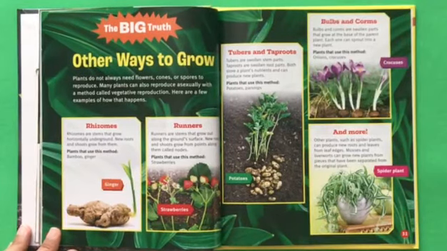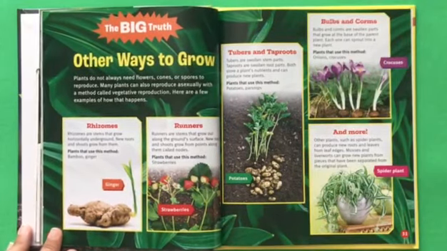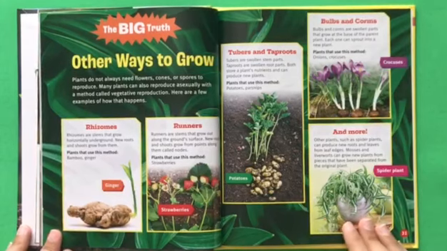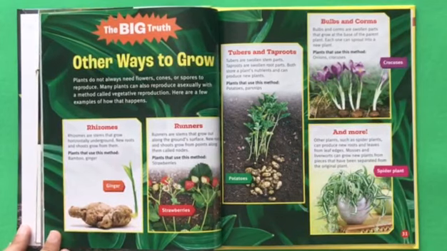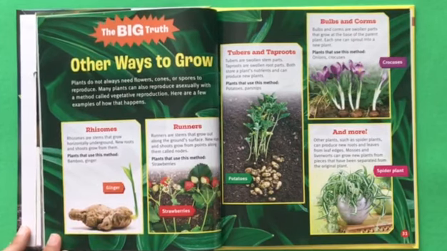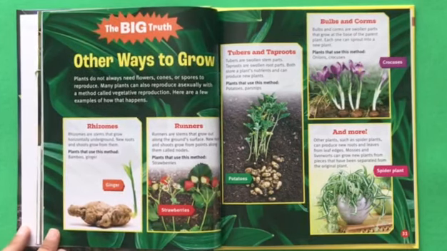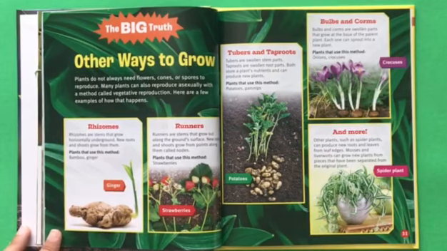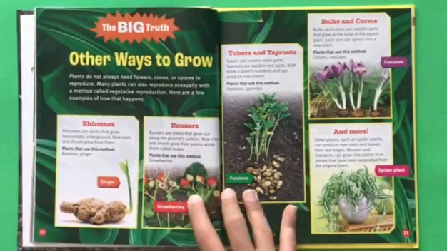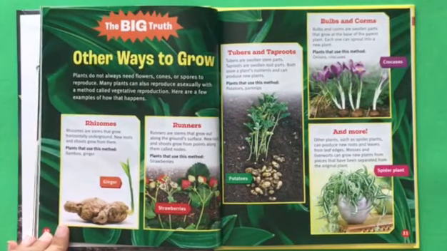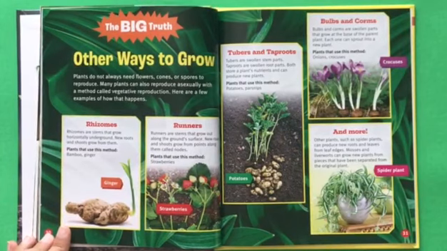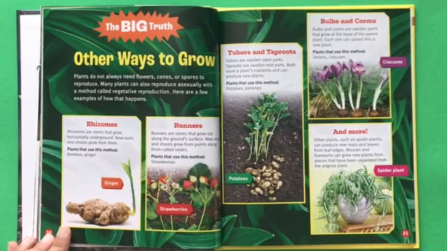Other ways to grow. Plants do not always need flowers, cones, or spores to reproduce. Many plants can also reproduce asexually with a method called vegetative reproduction. Here are a few examples of how that happens. Rhizomes. Rhizomes are stems that grow horizontally underground. New roots and shoots grow from them. Plants that use this method: bamboo, ginger.